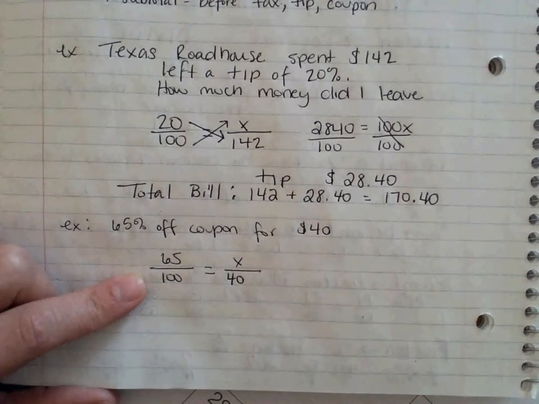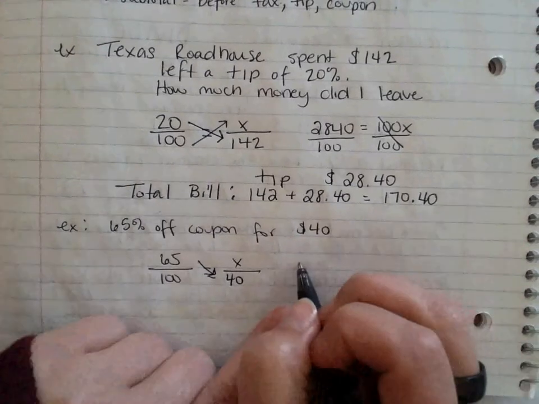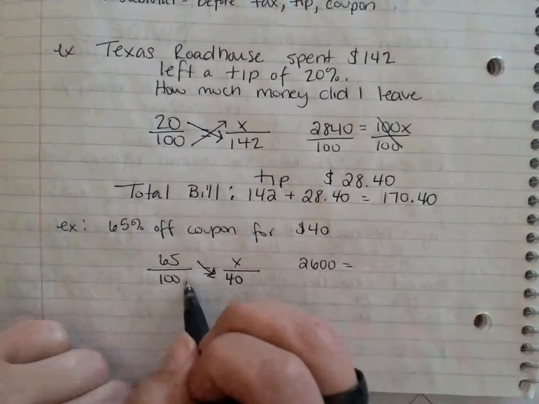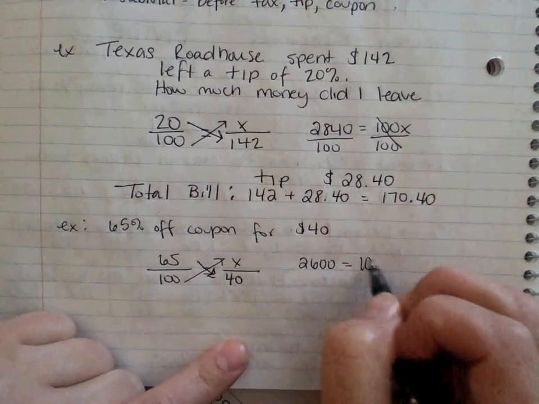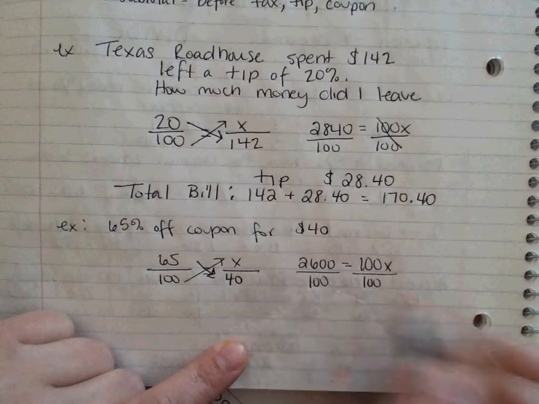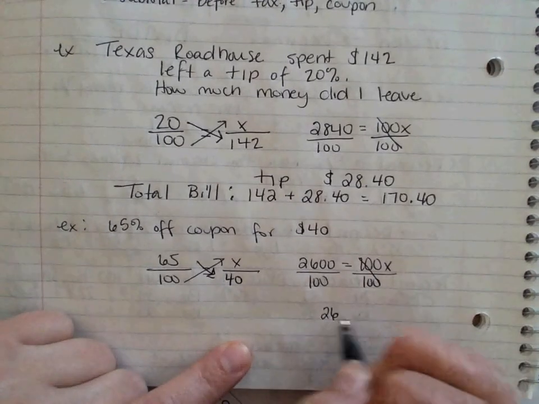So when I look at this, cross multiply 65 times 40 gives me 2,600. 100 times X makes 100X, divide both sides by 100. And I'm going to be left with $26.